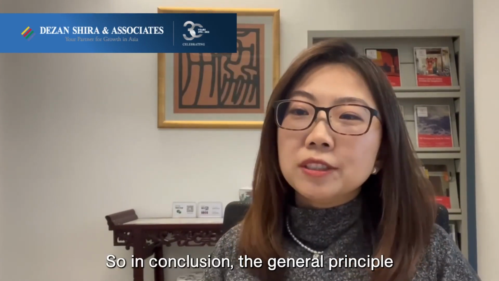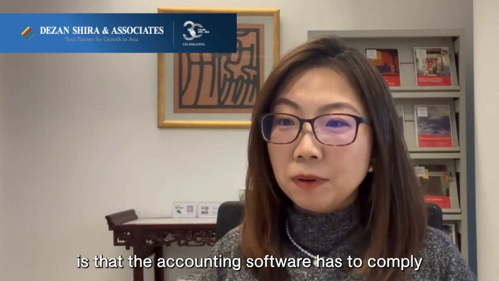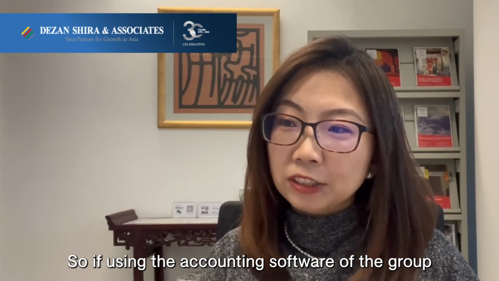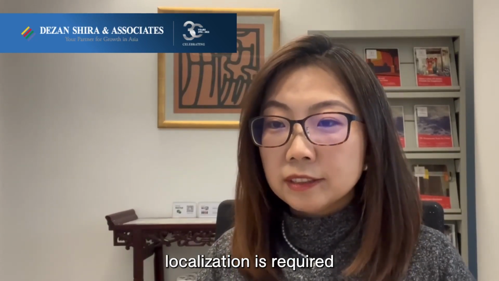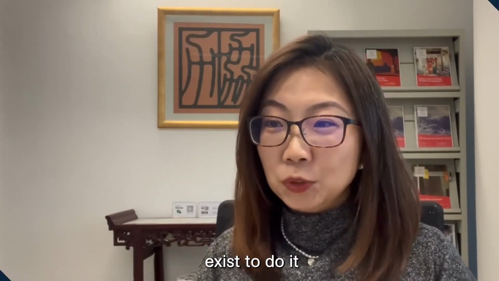So in conclusion, the general principle is that the accounting software has to comply with accounting standards in China. So if you're using the accounting software as a group, localization is required. But fortunately, there are many good solutions that exist to do it.